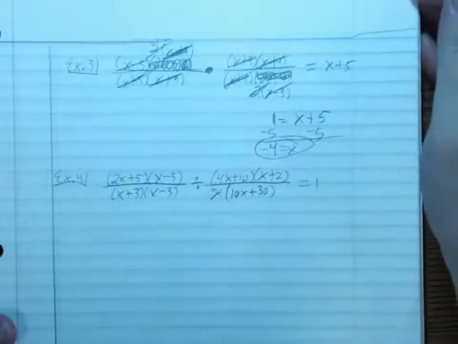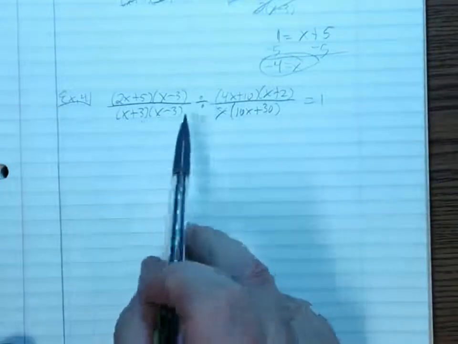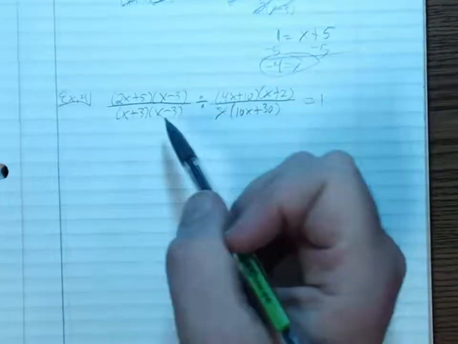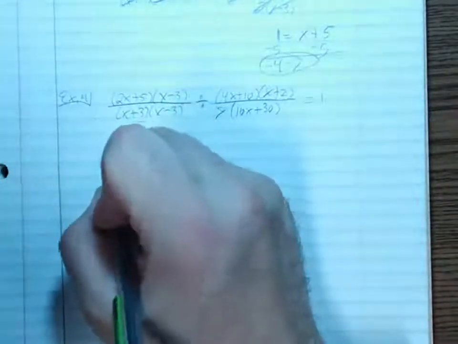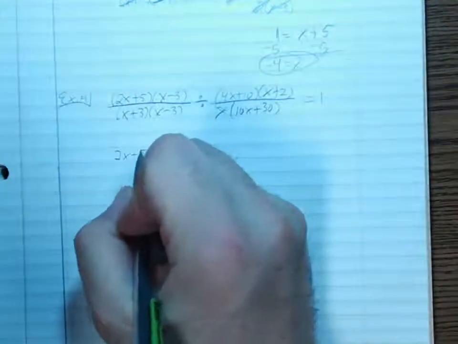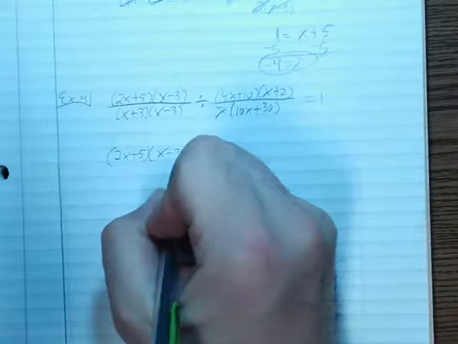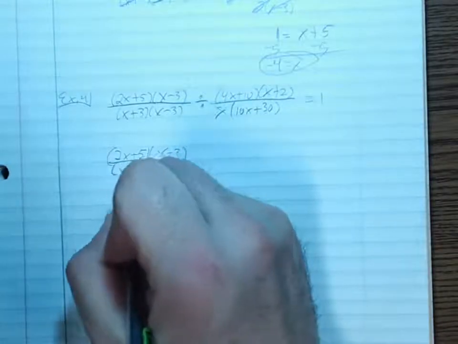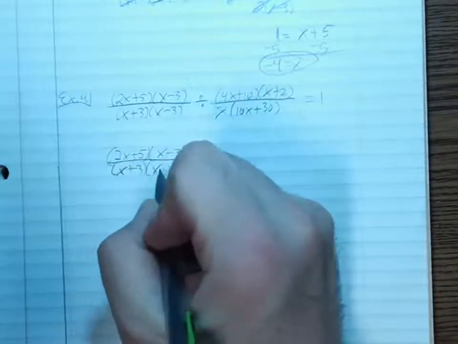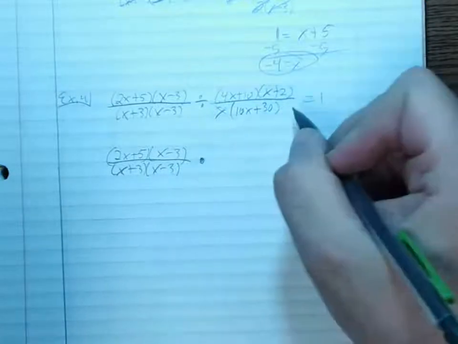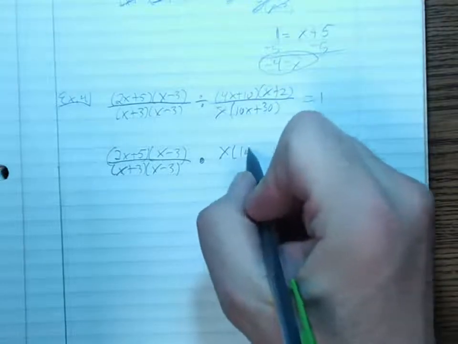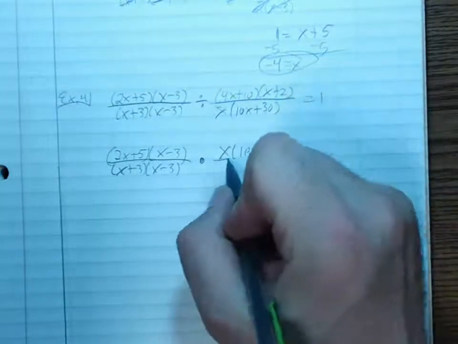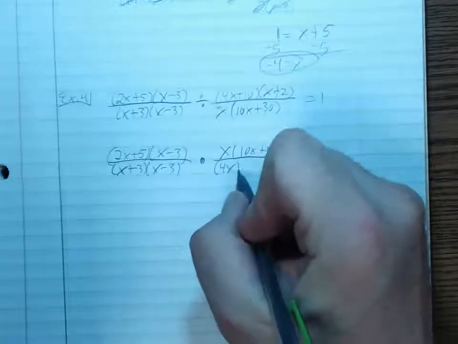So the first thing you have to do when dealing with division is you have to rewrite the problem. You can't divide two fractions straight up. It just doesn't work. What you have to do is multiply by the reciprocal. So we will keep the first fraction exactly the way that it is. That will not change. What we will change is division into multiplication. And we're going to flip this second fraction, excuse me. We're going to put x and 10x plus 30 on top. And on the bottom, we will put 4x plus 10.